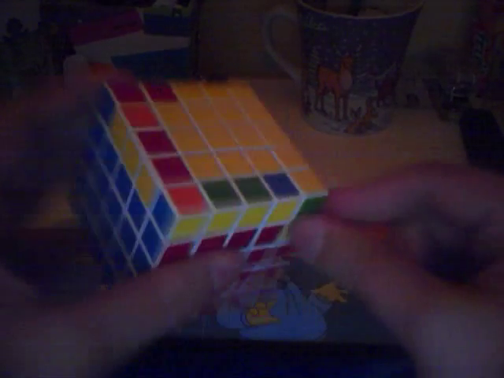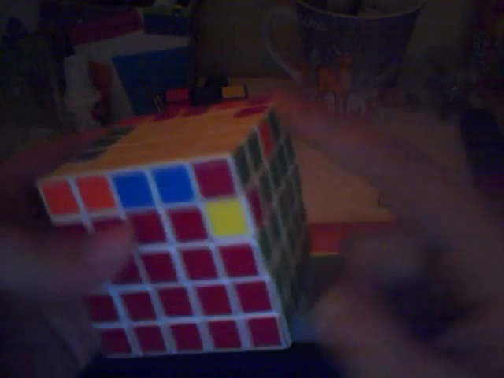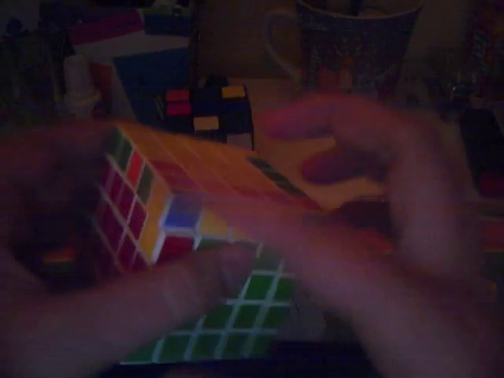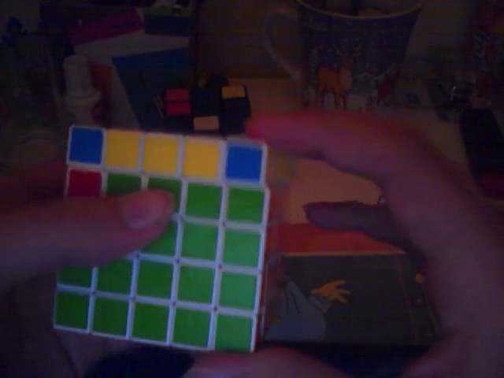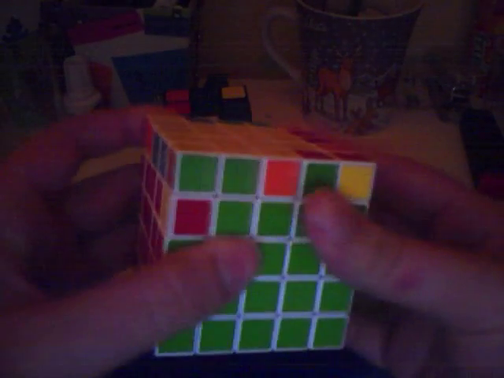But if you by any chance have one of the edges here, I'll quickly do. Okay, if you have an edge on the top and you need to insert it here, just do the mirror of the other algorithm that I taught you, which was, instead of putting the edge here and inserting it here, you will now put the edge on this side and insert it here.